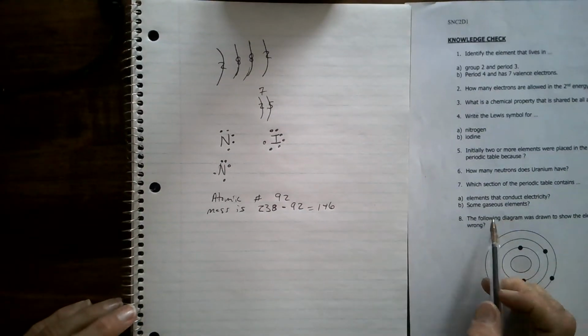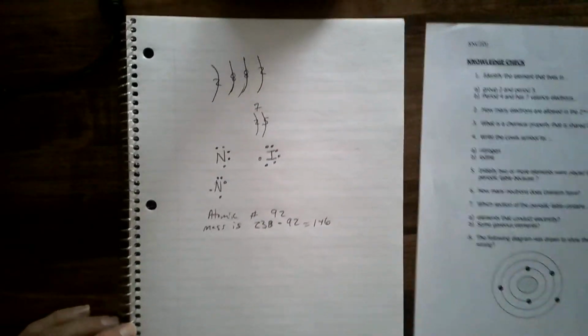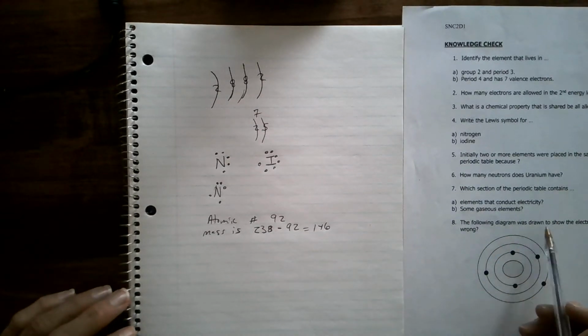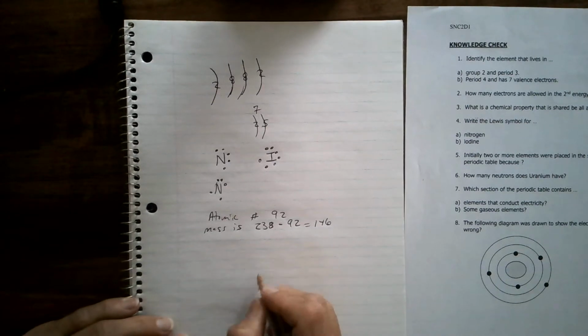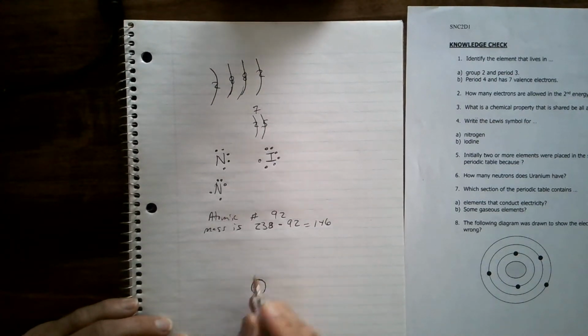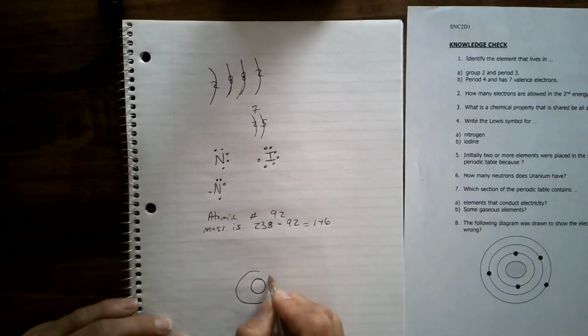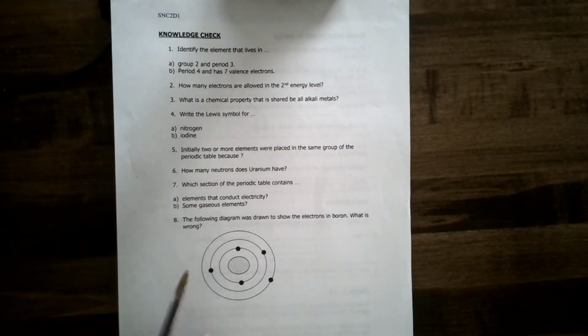And then the last one is, the following diagram is drawn to show the electrons in boron. What is wrong? So it has the nucleus there. It has 2 electrons. I'm just going to redo it. So boron has 5 protons, 5 electrons.